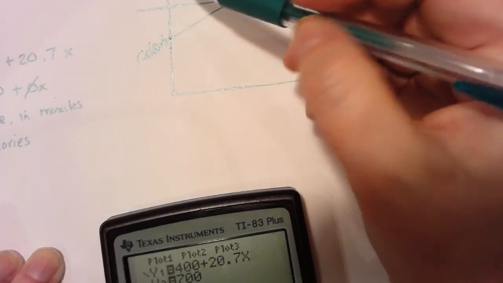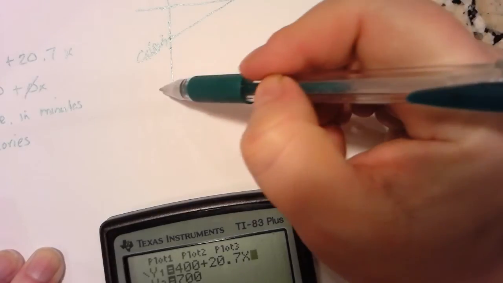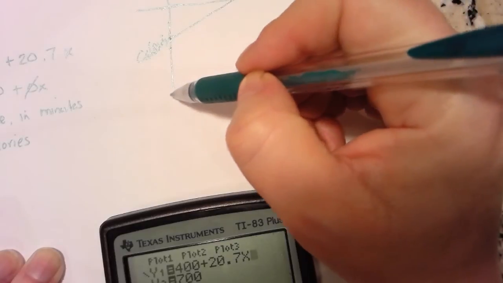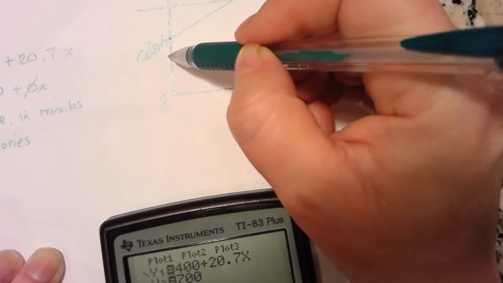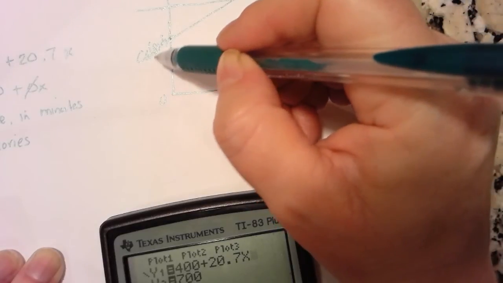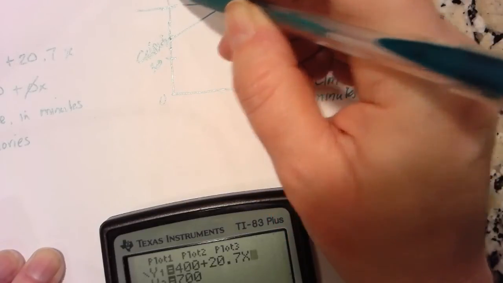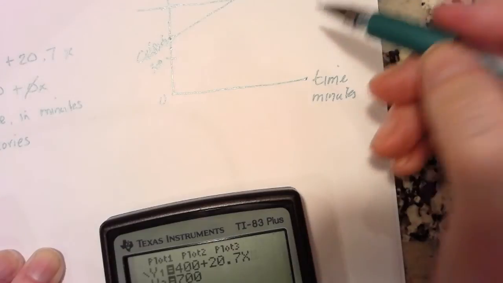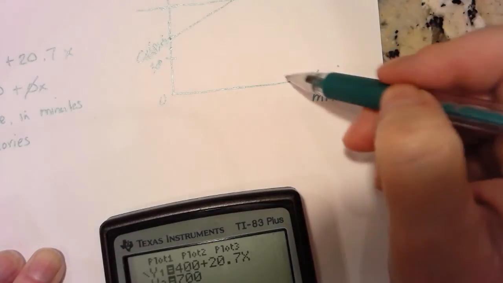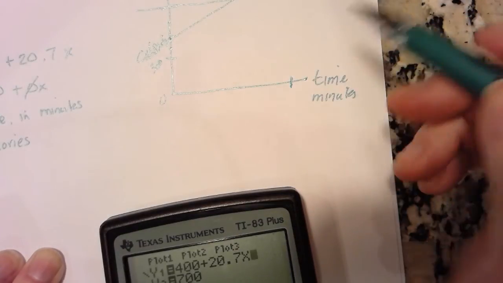So let's look at our window. We really don't need to go from 0. We can go from maybe about 300 up to something more than 700 for our window. And for time, let's start with 10 minutes and see what that does.